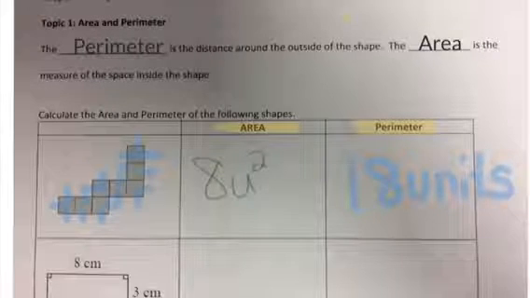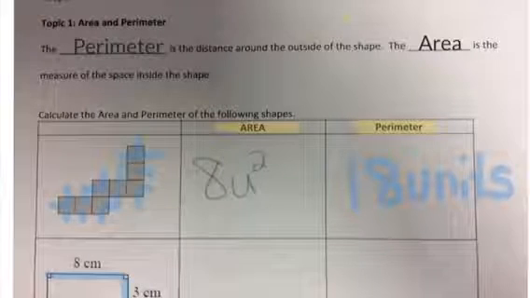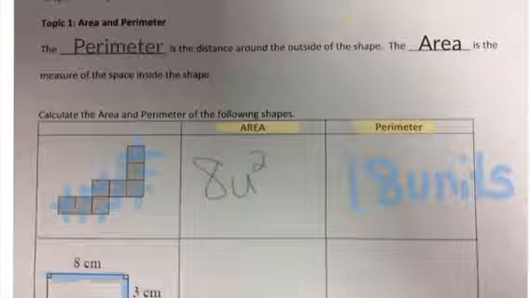For example number 2, let's start with the perimeter. The perimeter is that outside edge. So 8 plus 3, oh wait, this side here doesn't have a measurement, but it's the same as the side that's parallel to the other 8 and 3.